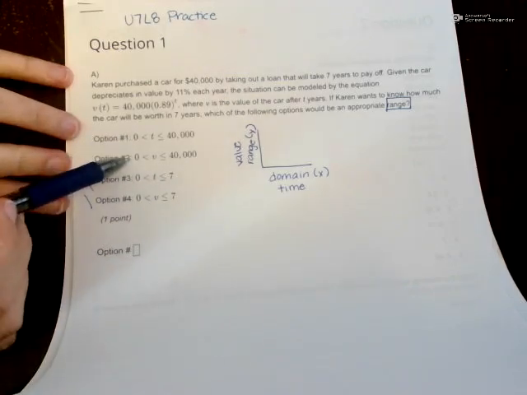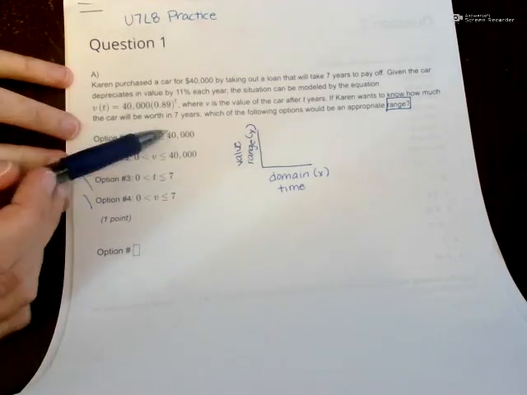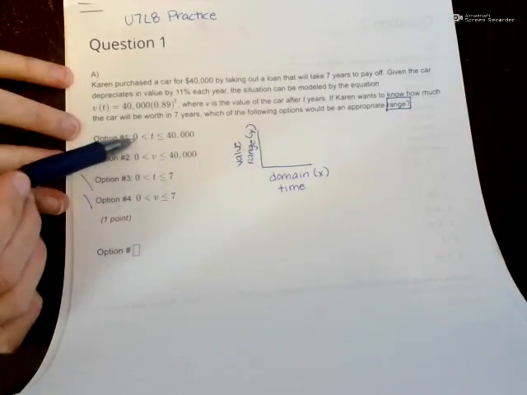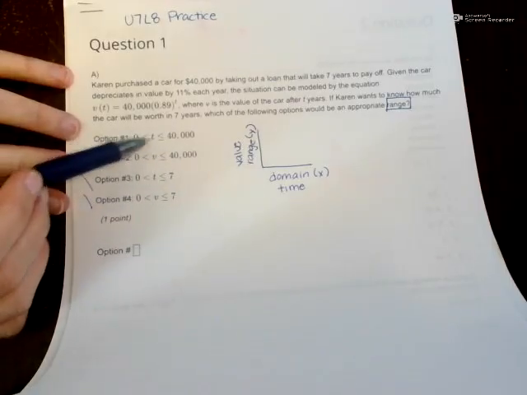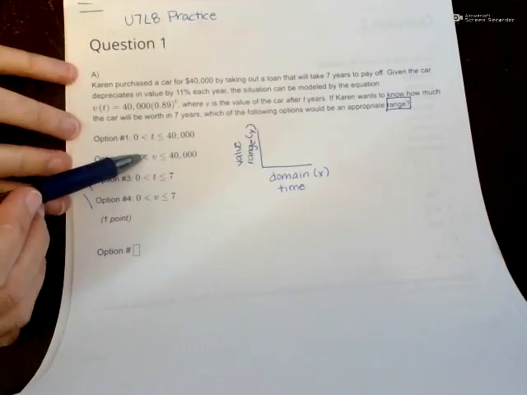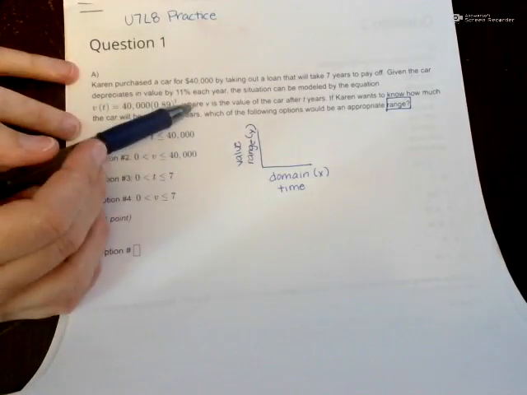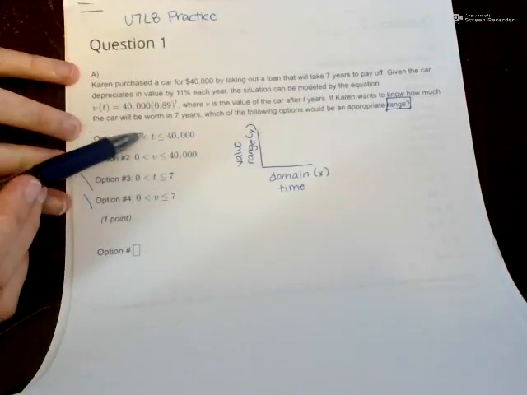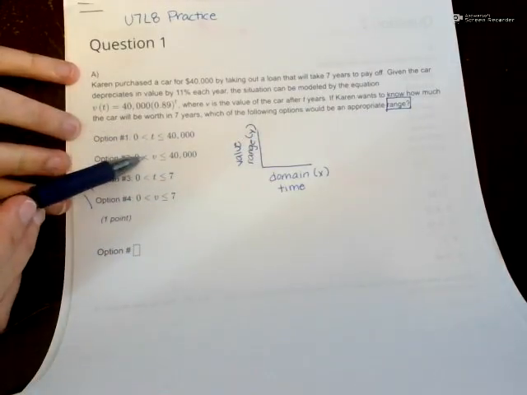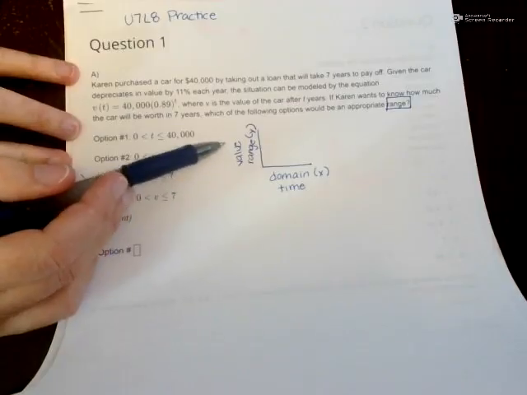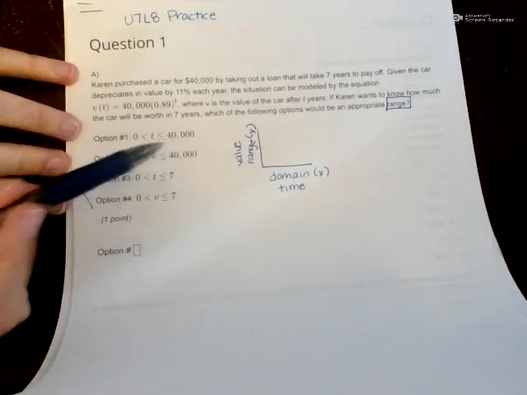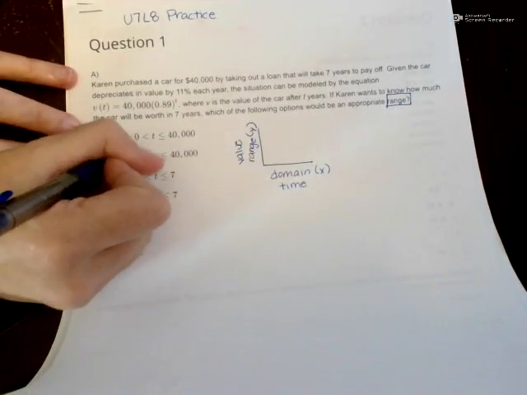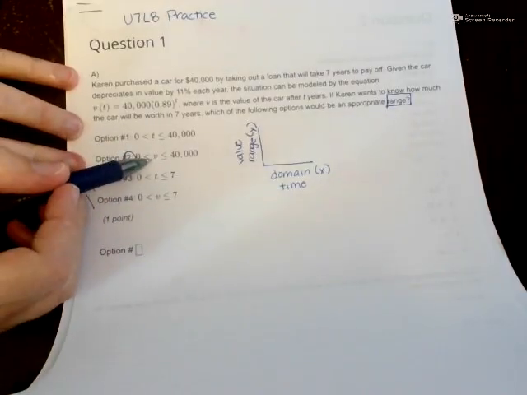And the only difference between these, we have 0 at the beginning and 40,000 at the end. The only difference is, do we have t or V in here? It tells us V is the value of the car after t years. So t is time, V is value. The range is our value. It's not going to be time, so it has to be number 2 because it's dealing with value.